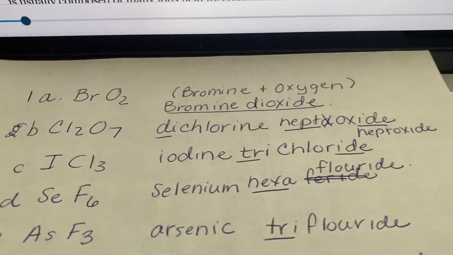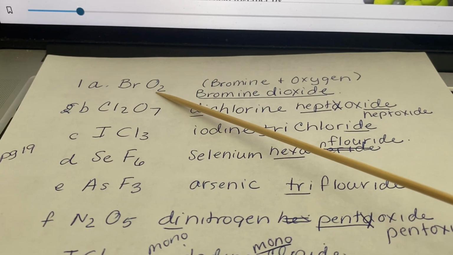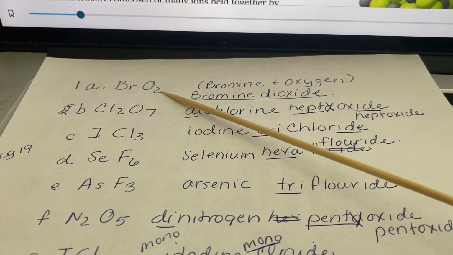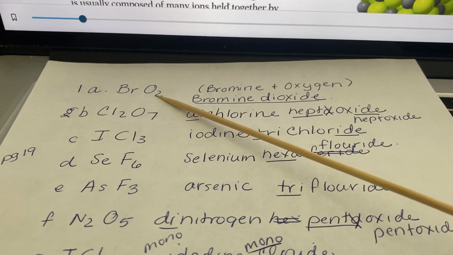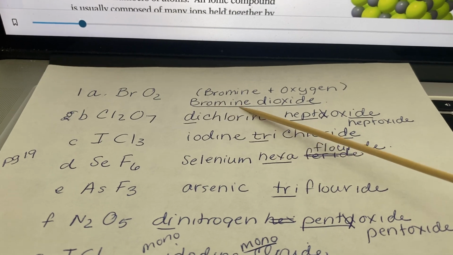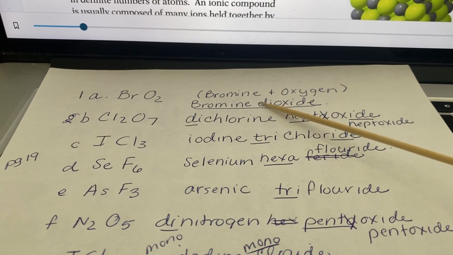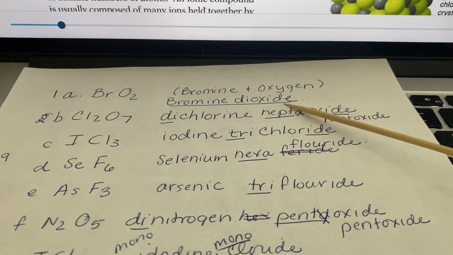So the first one we have is BrO2. So Br, we look it up and it's bromine. And oxygen is O. Now we only have 1 bromine, so we could say bromine. And then we have 2 oxygen, dioxide. Remember, make sure it's in the -ide.